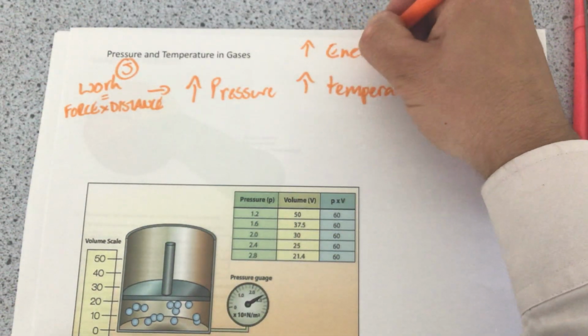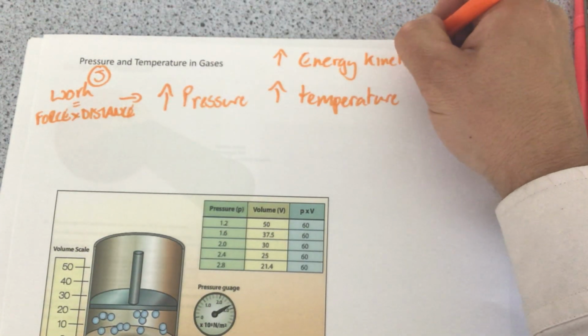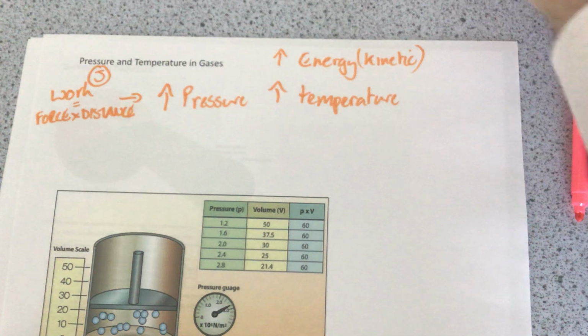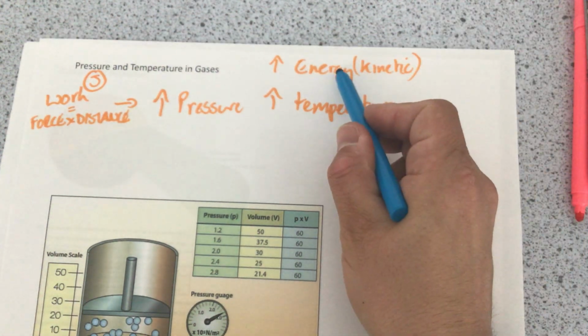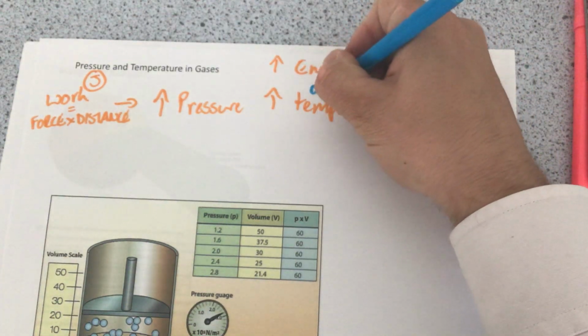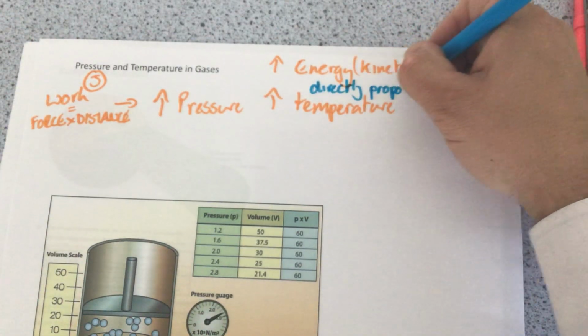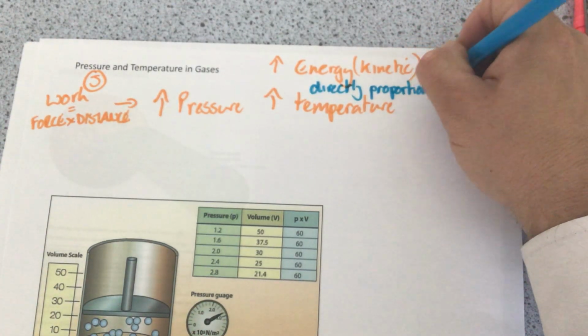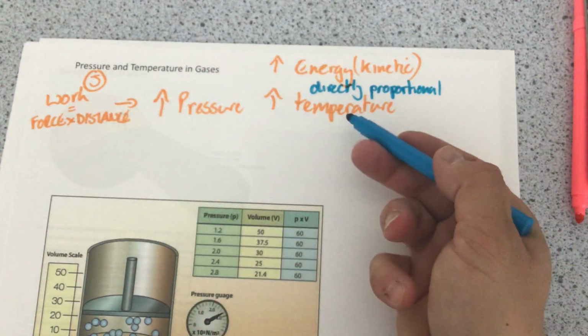And the particular type of energy that we increase is the kinetic energy. The triple content teaches us that kinetic energy and temperature are proportional to each other. So if I increase the amount of kinetic energy that an object has by doing work on it, then I must therefore increase its temperature.